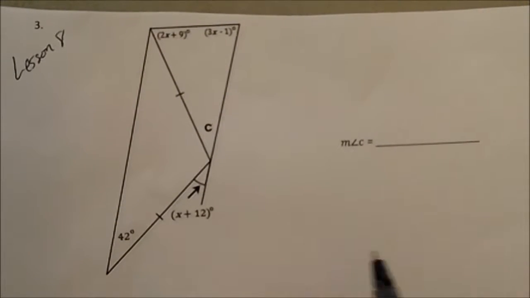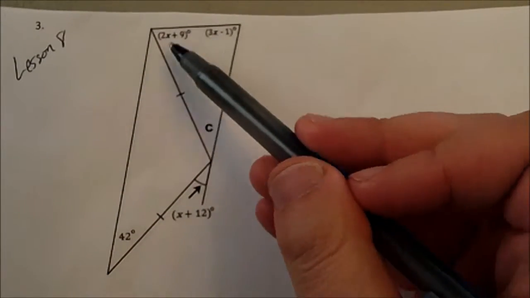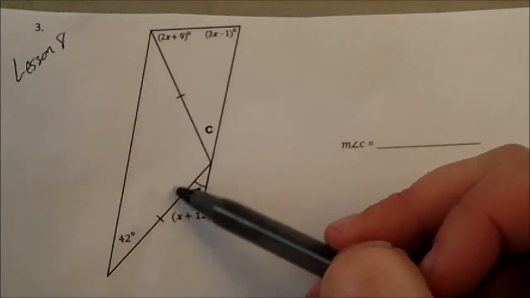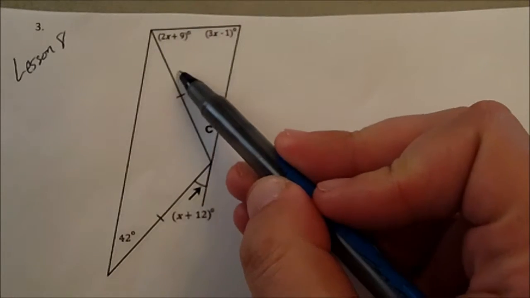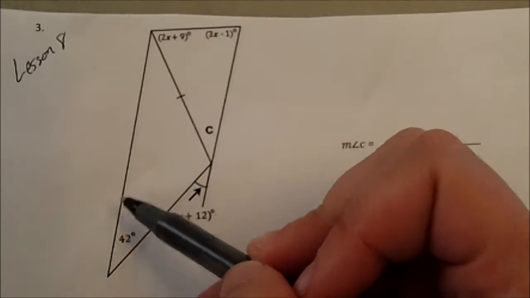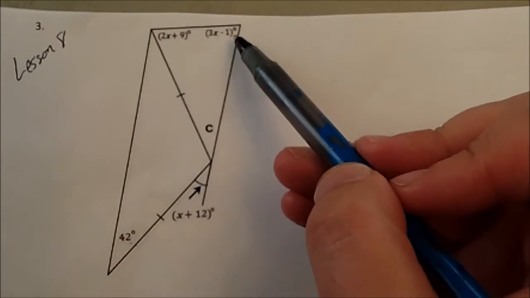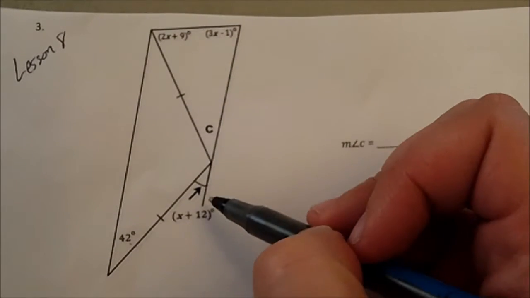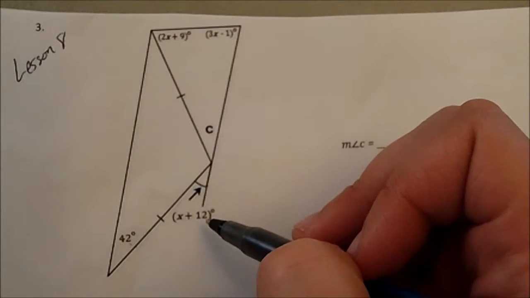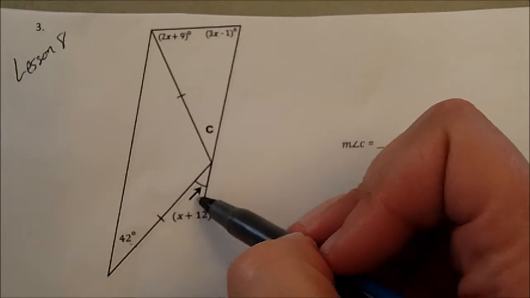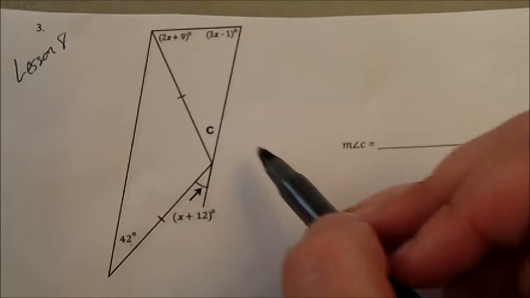We're looking still at lesson 8, but we're looking at problem set number 3. Now, what we have here is a triangle, an adjoining triangle, and then another, what's really an external angle to this first triangle. We're also given some measurements: 42 degrees, an angle of 2x plus 9 degrees, and an angle of 3x minus 1 degrees. This other angle, which ends up being supplementary with these other two angles, is x plus 12. And then we have the variable c, which is an angle that we're trying to find.